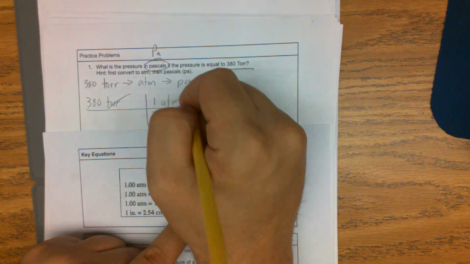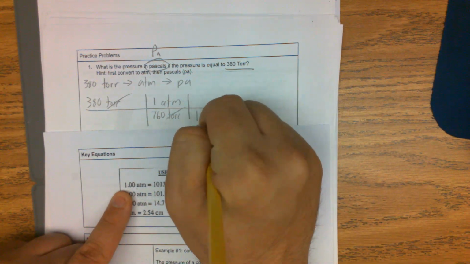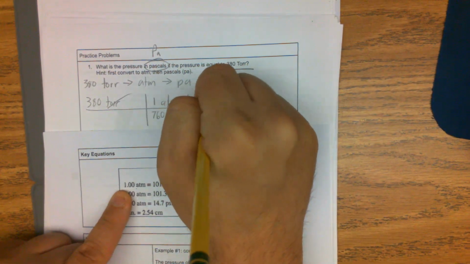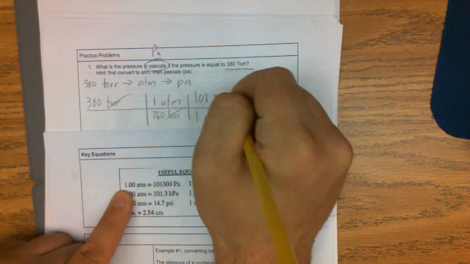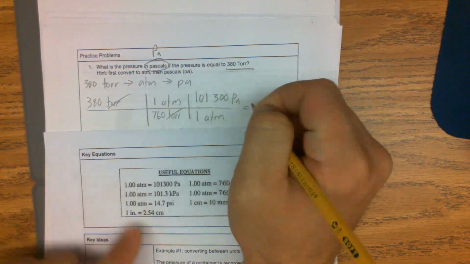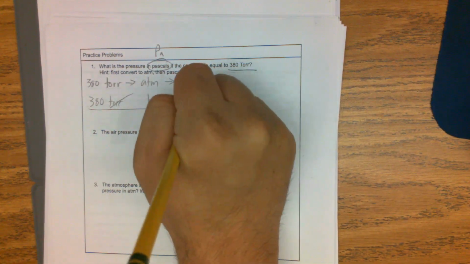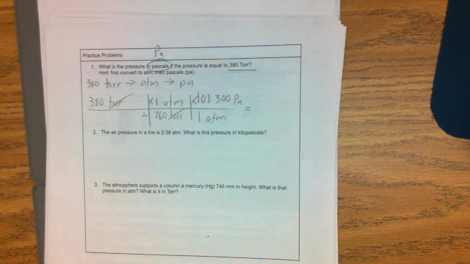We have the next bit. So we're going from torr to atm. Here we're going to go from atm to Pascal. So 1 atm is 101,300 Pascal, Pa. So to solve for this, we're going to multiply the top and divide by the bottom.